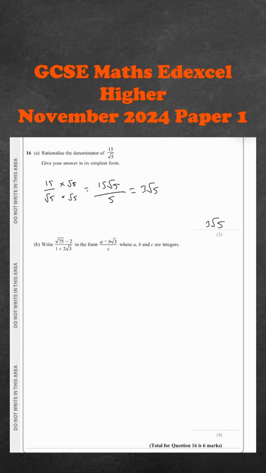And part B, write root 75 minus 2 over 1 plus 2 root 3 in the form of a minus b root 3 over c, where a, b, and c are integers. So similarly, I'm going to rationalize the denominator here. So let's times top and bottom by 1 minus 2 root 3.